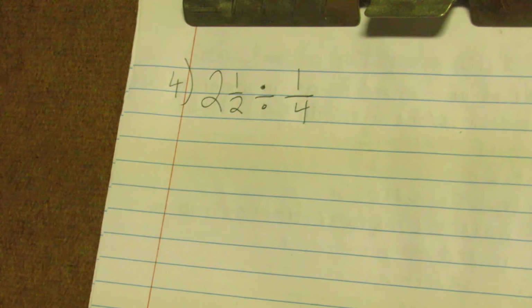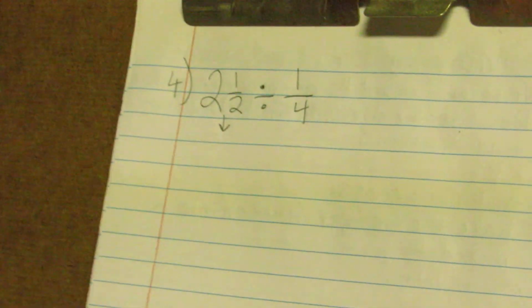So let's go ahead and look up here. So here's number 4. Now number 4, it is 2 1/2 divided by 1/4. So step 1, remember, what does it say? Change any mixed number into an improper. Do I have any mixed numbers? I sure do. 2 1/2. So I'm going to go ahead and change this to an improper fraction.